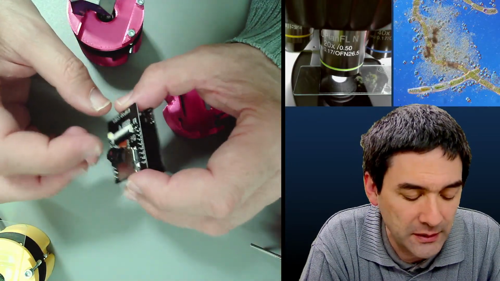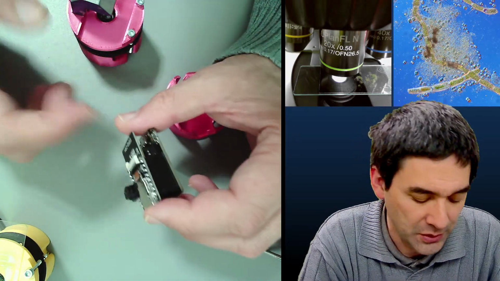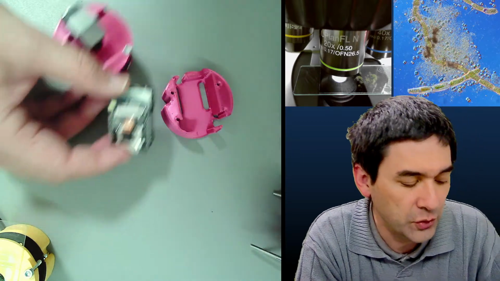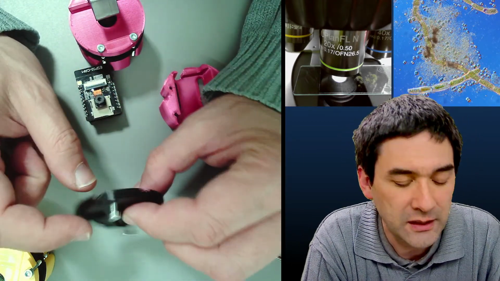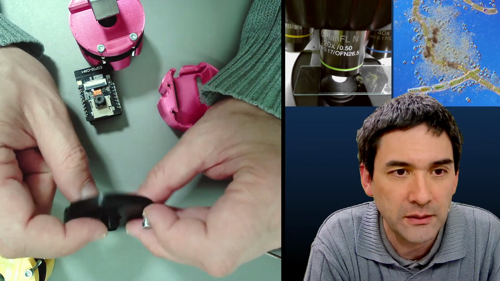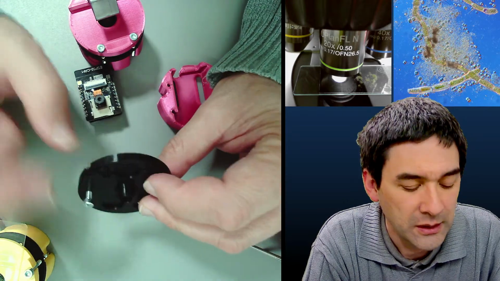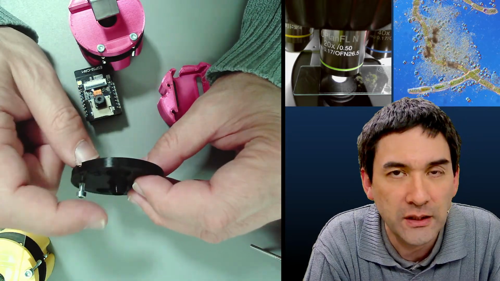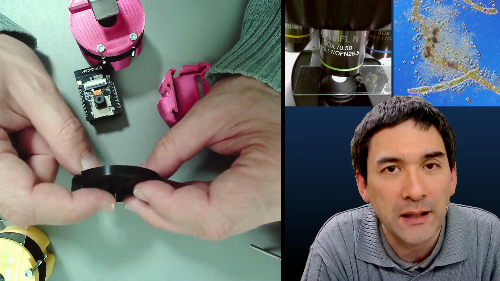How is it possible that this camera is able to magnify so much? The reason is that in this microscope, as I show you from the top part, there is a little extension here. The sensor is down here, and because of this extension, the lens is raised away from the sensor, and this increases the magnification.